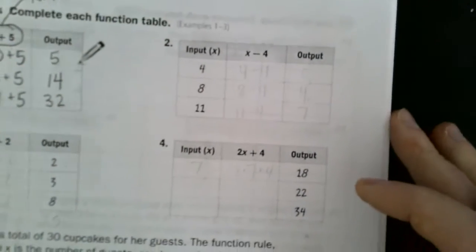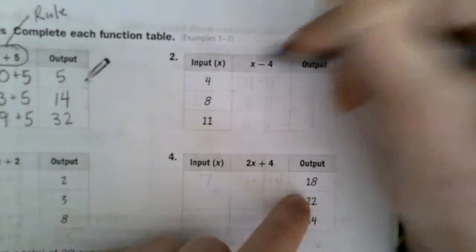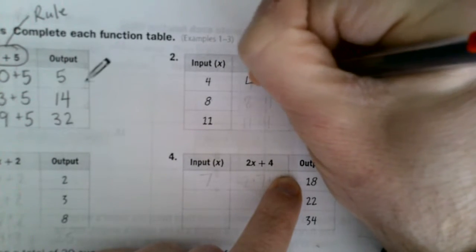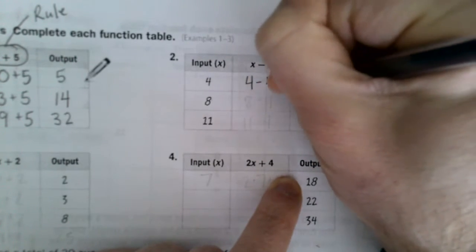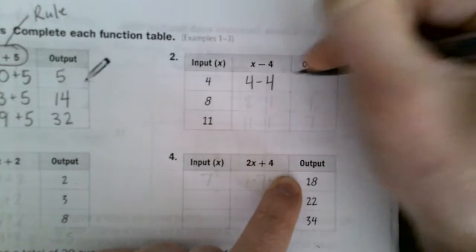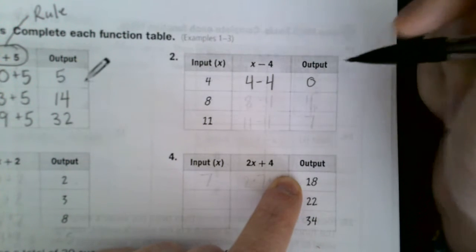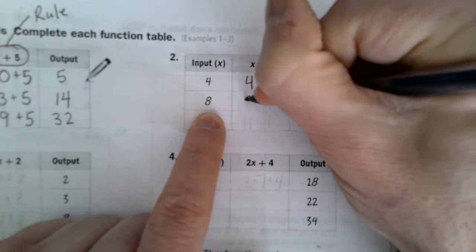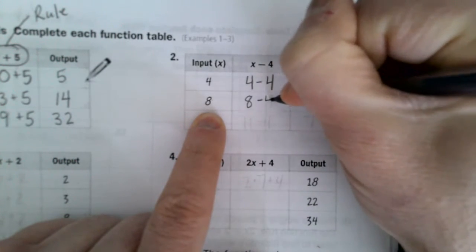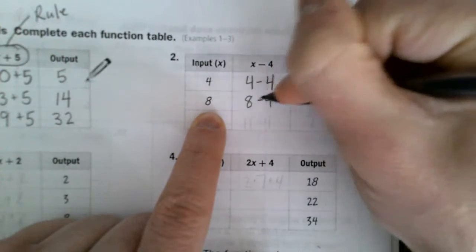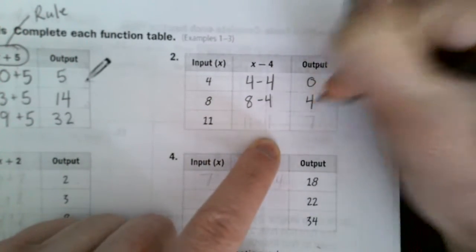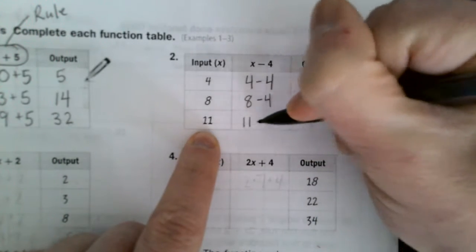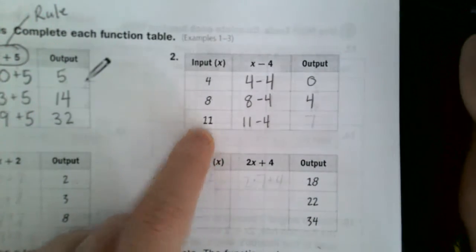This one's just a one-step function because all we got to do is subtract 4. So if the input is 4, we would do 4 minus 4. The output would be a 0. Well, if the input is 8, that would be 8 minus 4. 8 minus 4 is 4. So whatever we put in, we're just going to subtract 4 from it. 11 minus 4 would be 7.